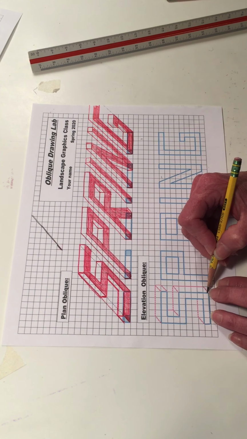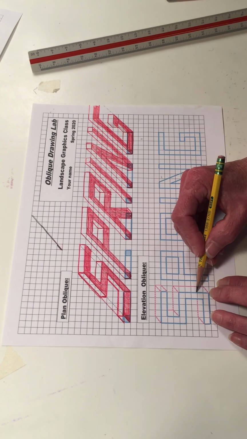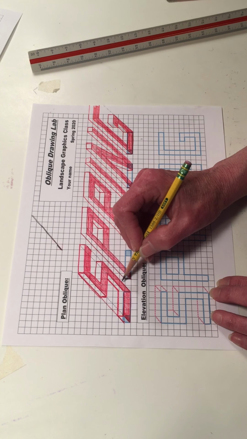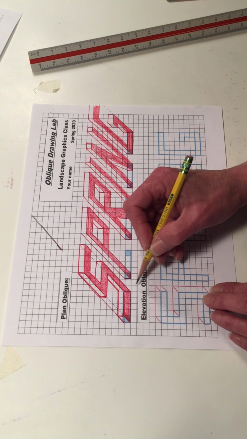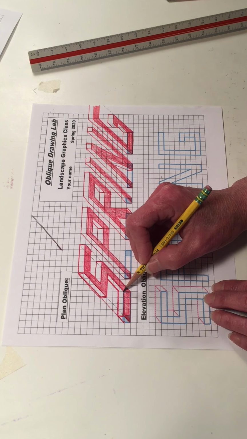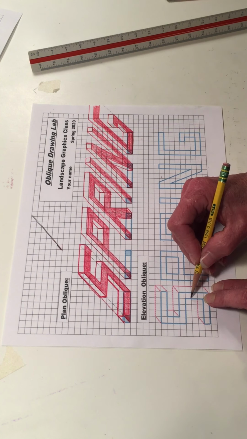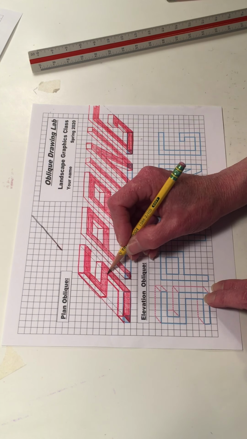From here, you can take this side and count the blocks, 1, 2, 3, 4, 5, and do the same for your height, 1, 2, 3, 4, 5 on the outside. And then where this corner is, which is here, you're going to count the blocks on the diagonal, 1, 2, 3, and get that inside piece, 1, 2, 3.